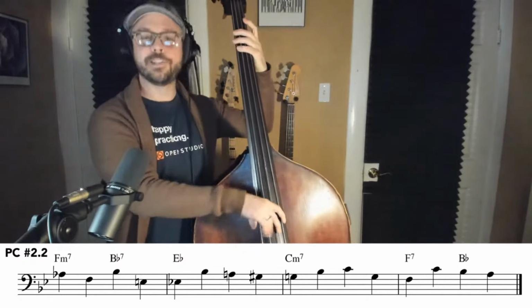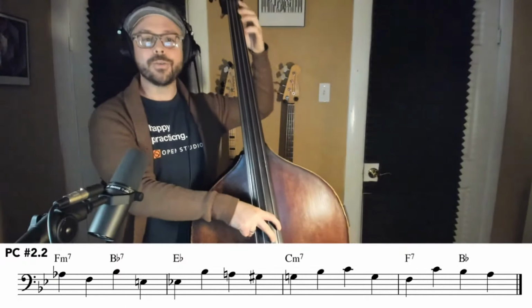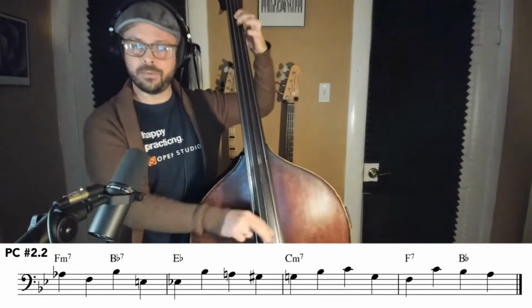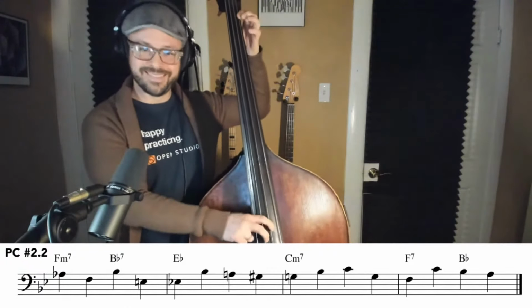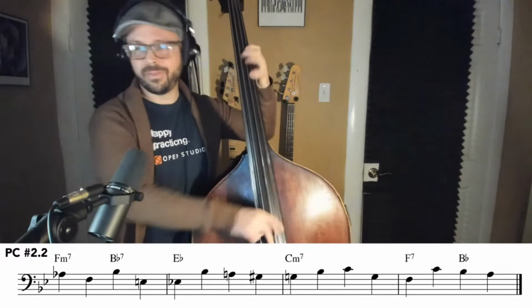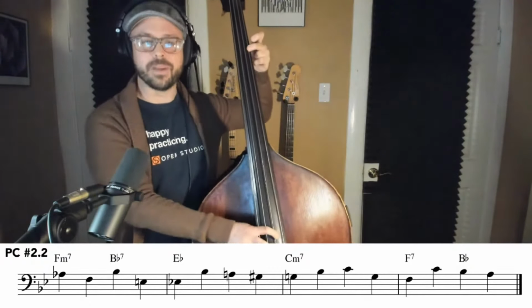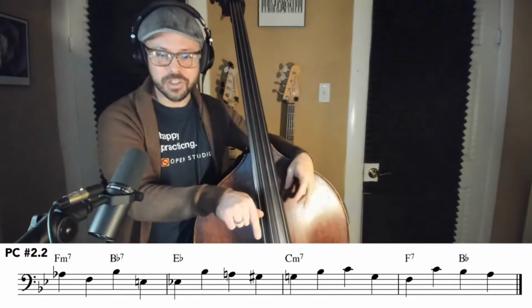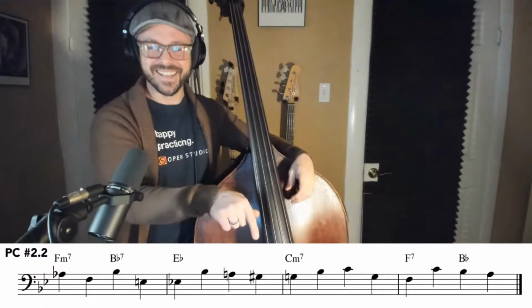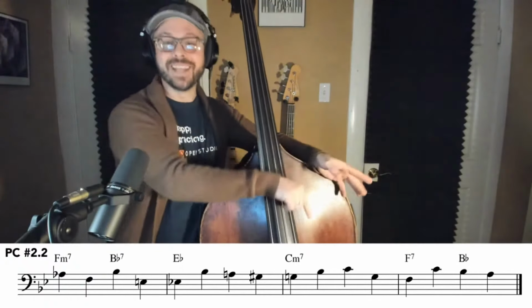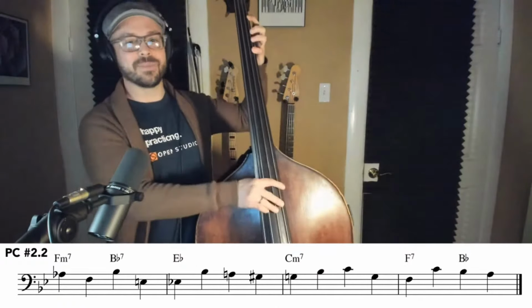1, 2, 1, 2, 3, go. Whoa. Forgot how to play bass there for a minute. I think I got thrown off because I would never write this G sharp, but I guess I did. I would call it an A flat just because of the chromatic motion. It's really weird to see G sharp and then moving down a half step. Anyway, it's a personal thing, so it's my fault.